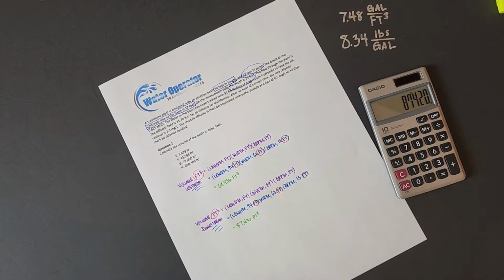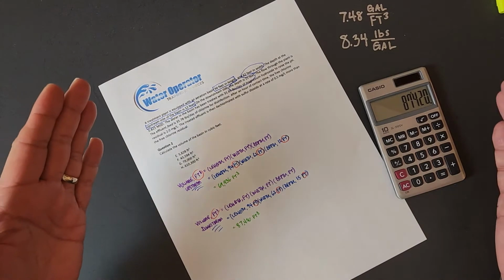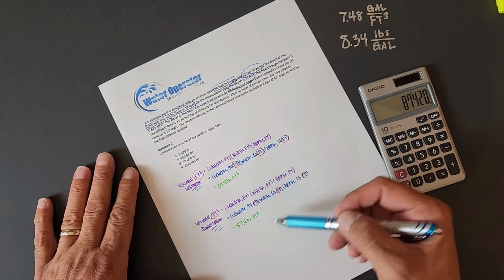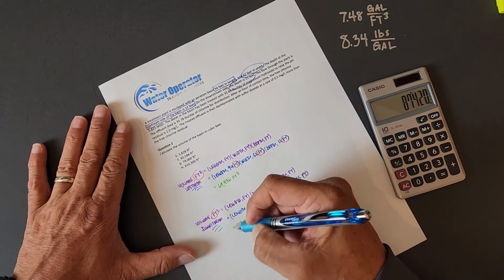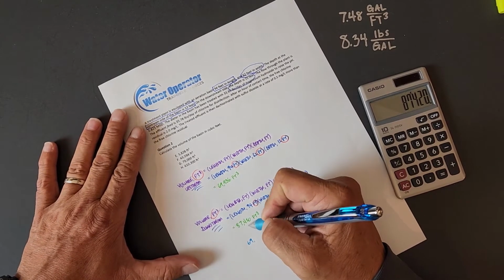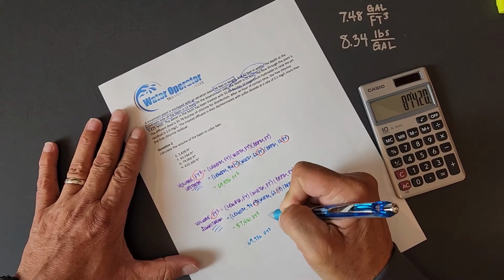Now what did we do? Well, this is a sloped bottom. We want to do an average of these two volumes in cubic feet. So I'm going to take 69,936 cubic feet.